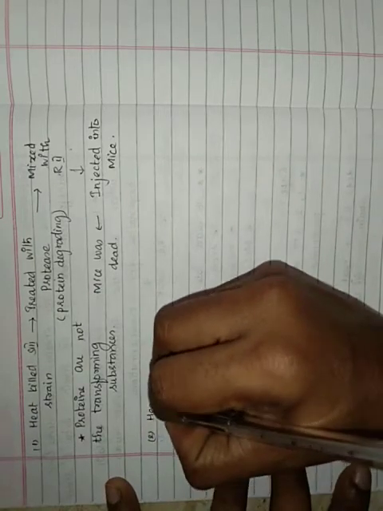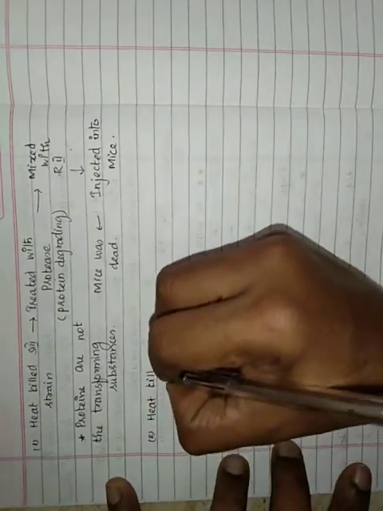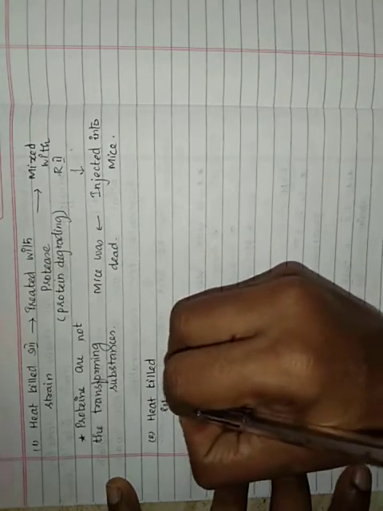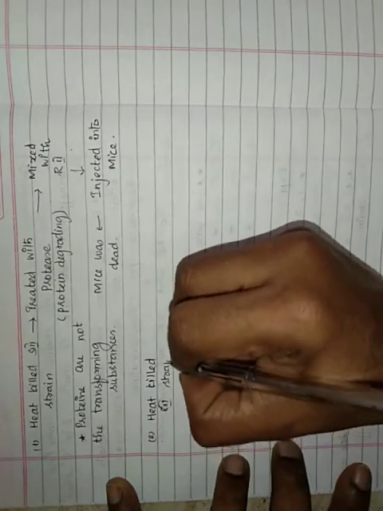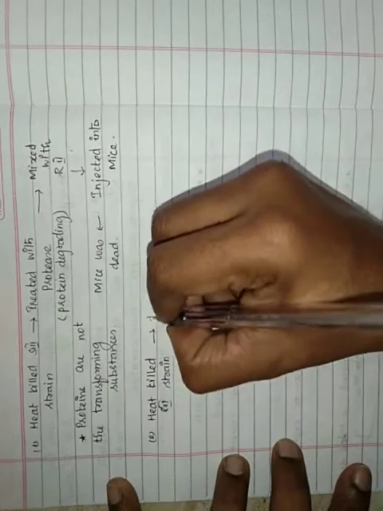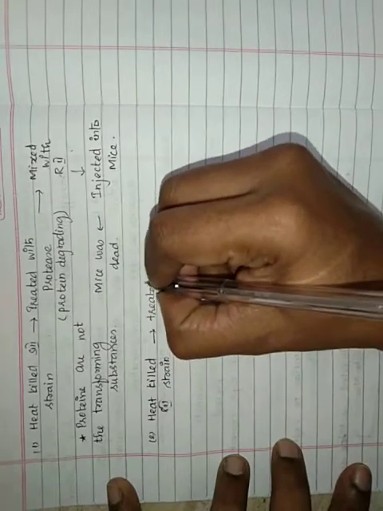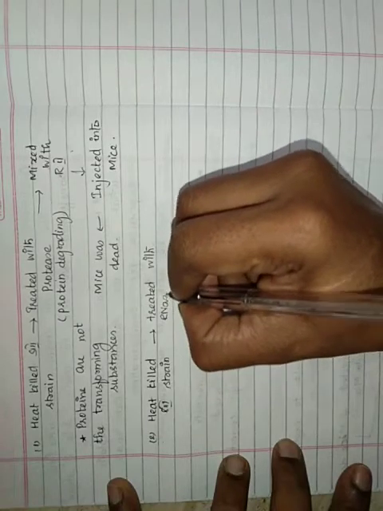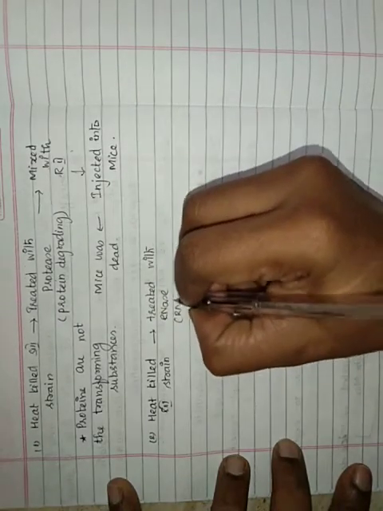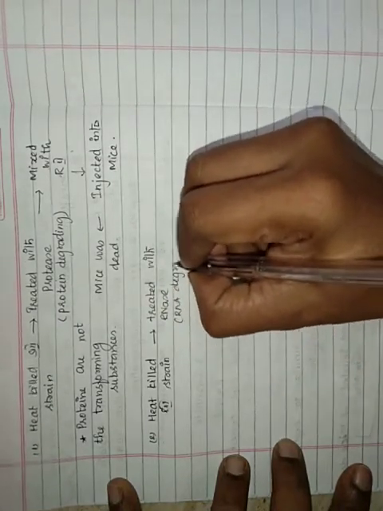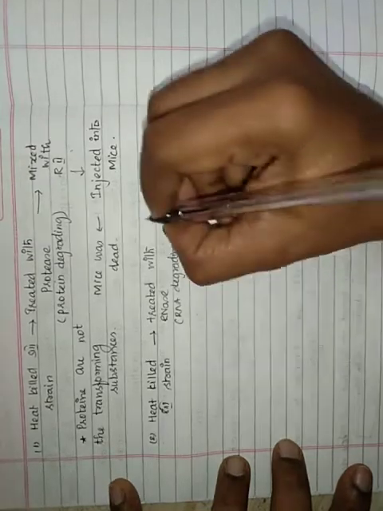And in the second experiment, now they took the heat killed S3 strain, treated it with RNAs. This is an RNA degrading enzyme.